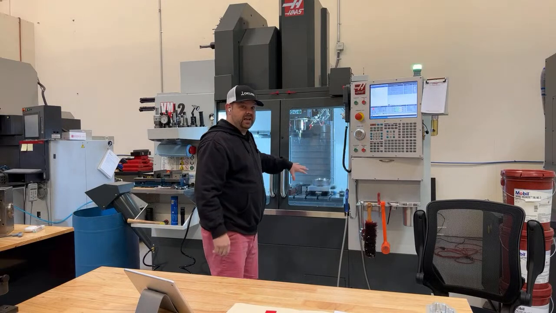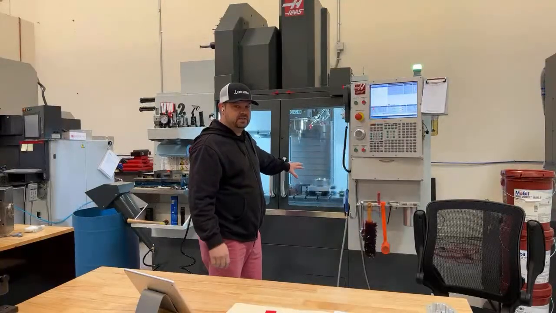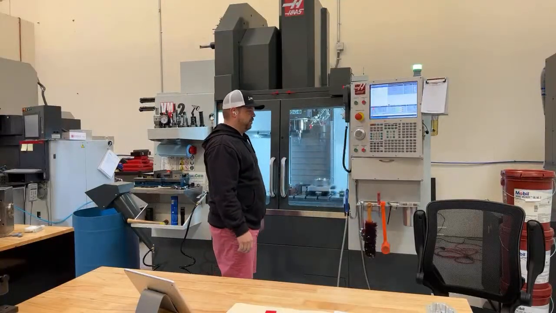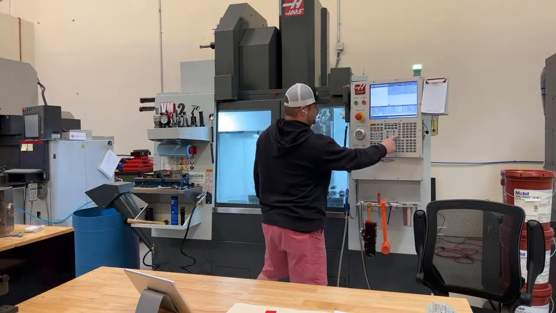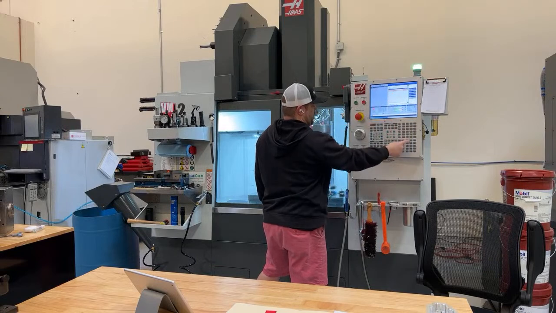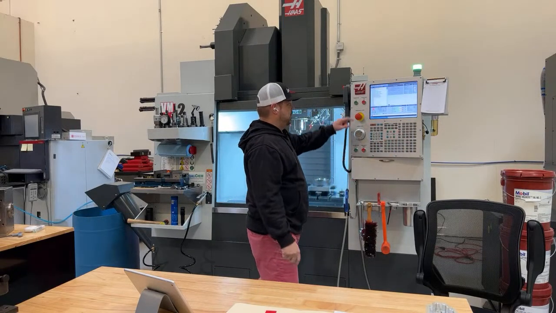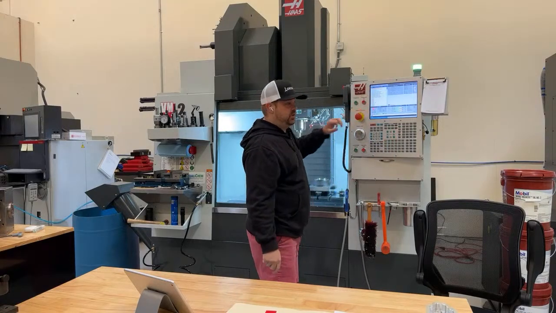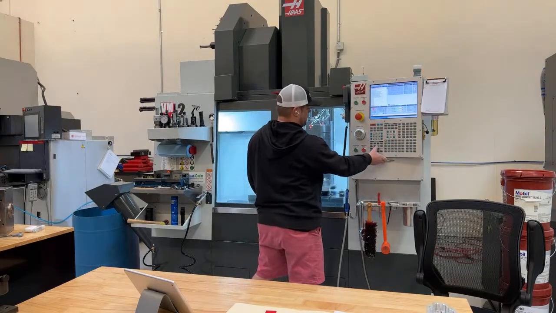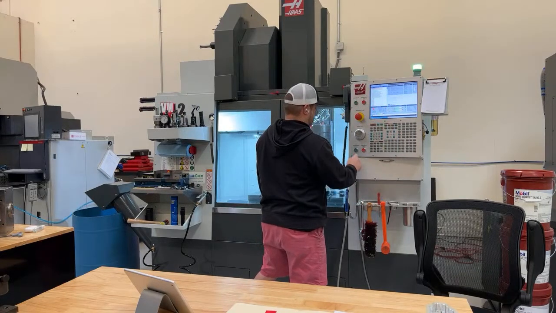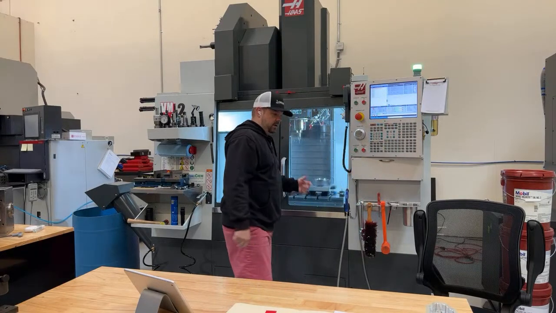By the way, that is as fast as the VM2 goes. That was full pull. And then list program. I'm going to choose spindle warmup, select program, memory. You can hit go, but Haas tells you on a 15K spindle to turn up the spindle speed. So 1, 2, 3, 4, 5, and now go. And now it's going to warm up.